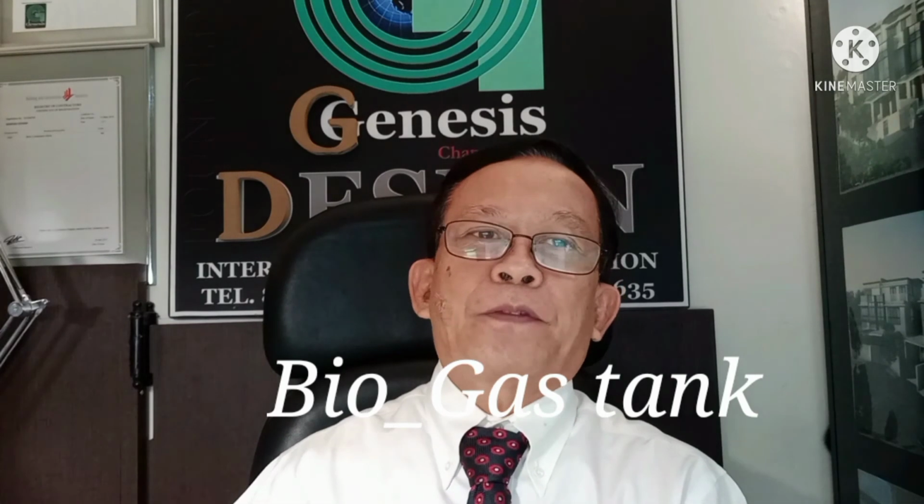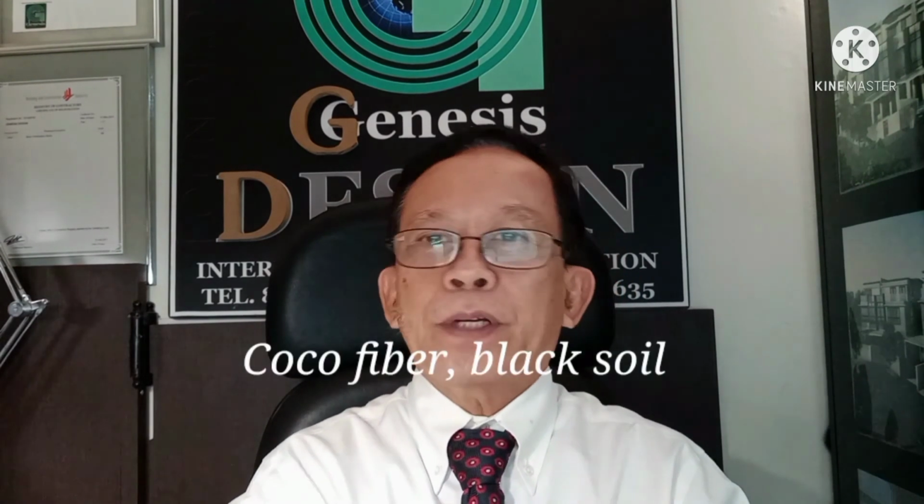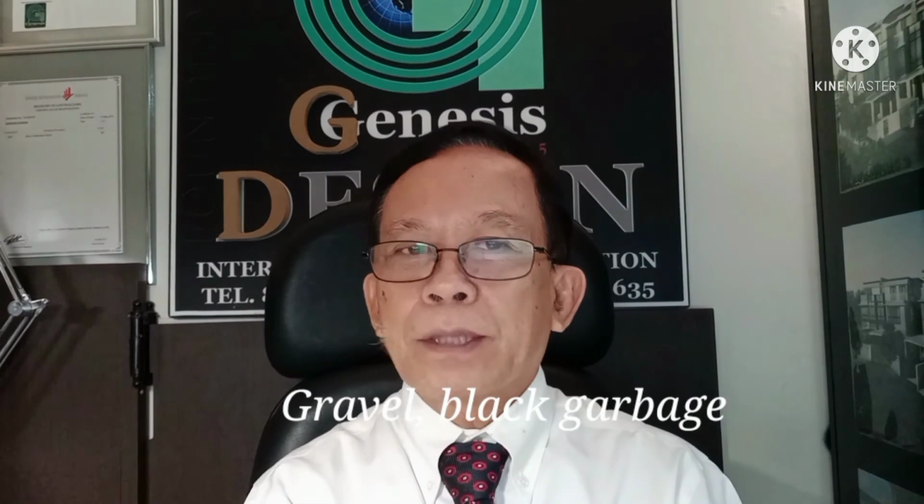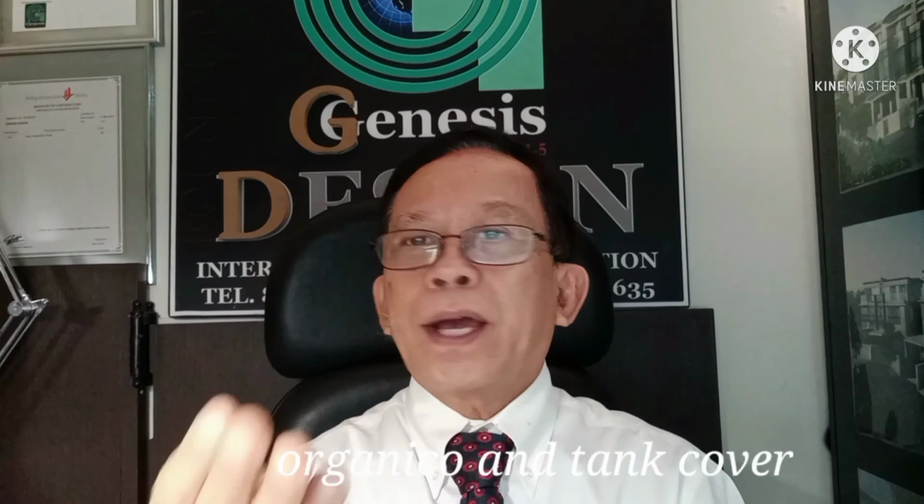So we call this the biogas tank. So that is from the biogas digester. You have another container, which is called the gas tank, the biogas tank. So this is purely gas inside. What is inside the biofuel digester? You can see there the coco fiber, the black soil, the plastic, and organic foam to cover the different layers.